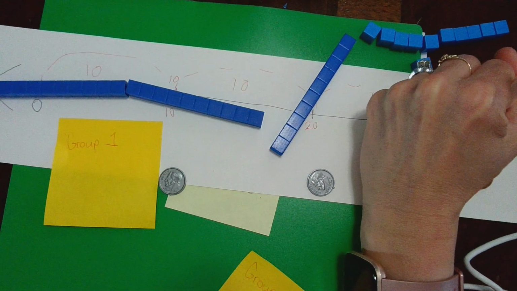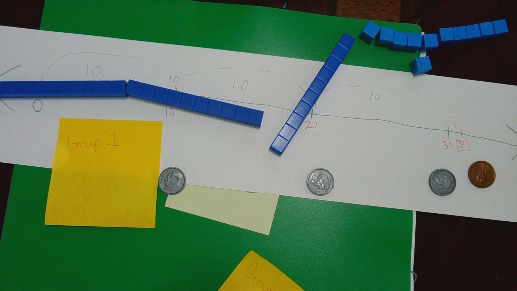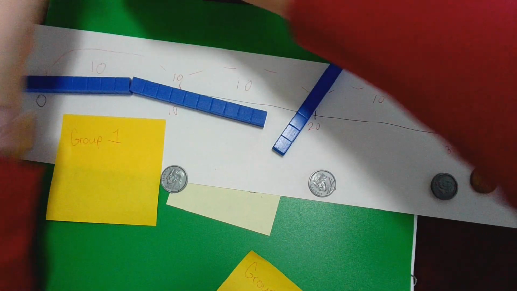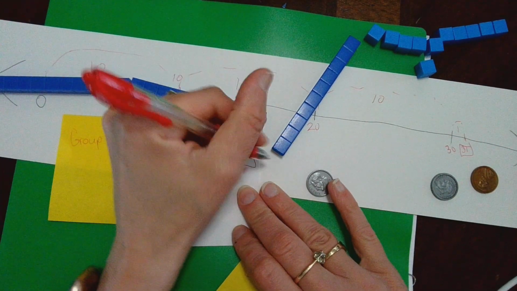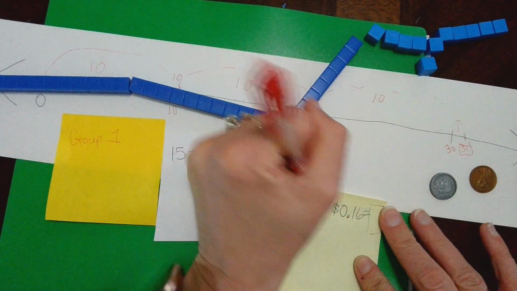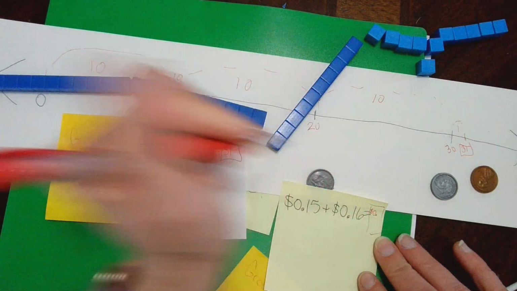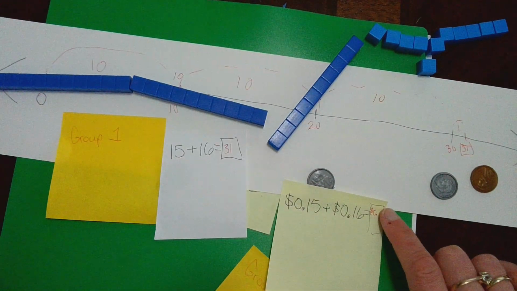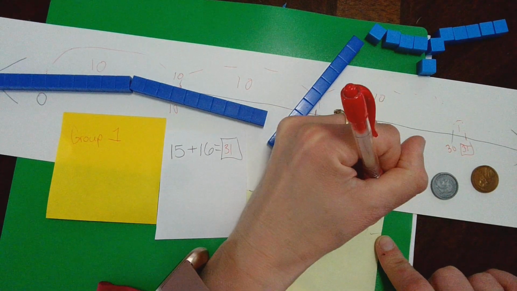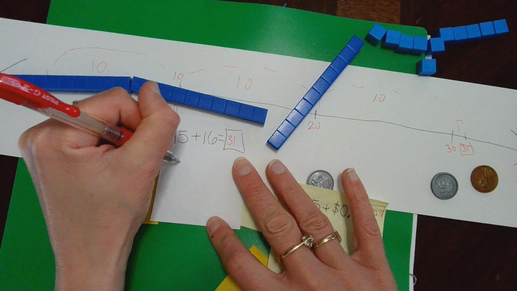So your total here would be 31 or $0.31. So let's go back to show it this way. 15 plus 16 is 31, and 15 cents plus 16 cents, you still have no full dollar. You have $0 and 31 cents.